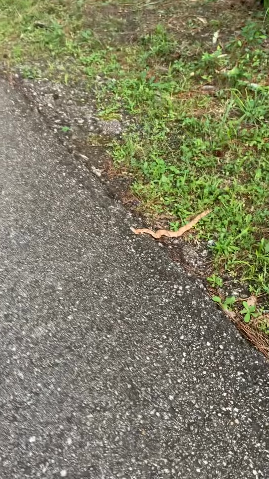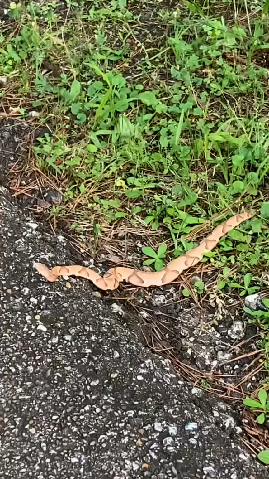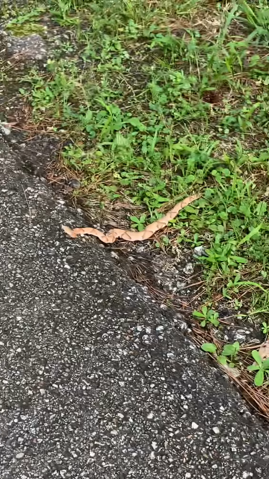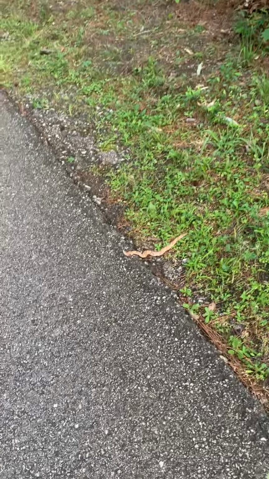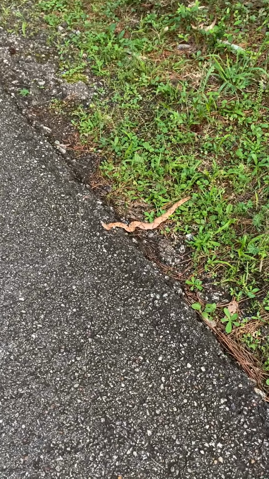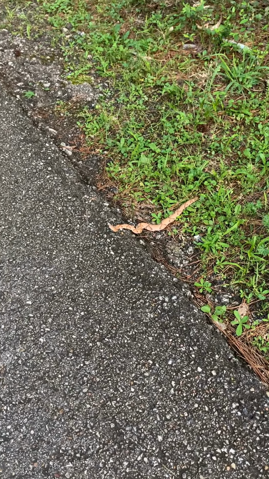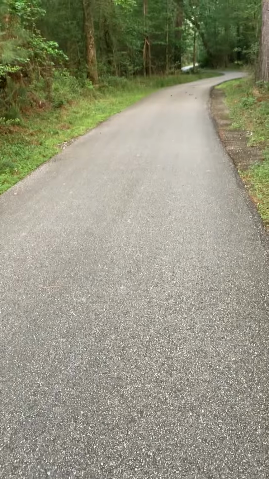You have a snake that wants to cross the road. This is a bike path, by the way. So here is a living organism that's interacting with non-living, which is this asphalt path or bike path.